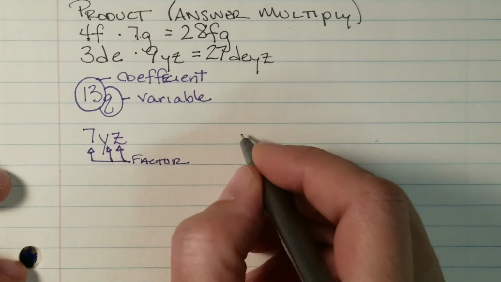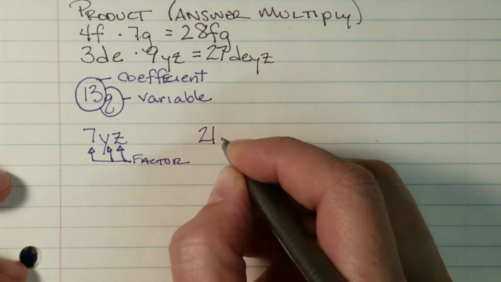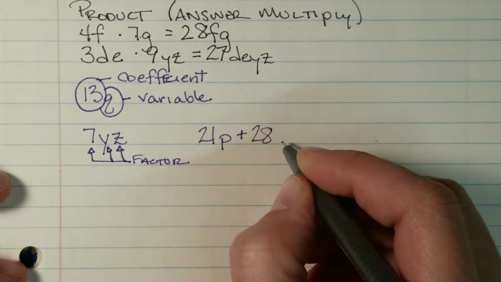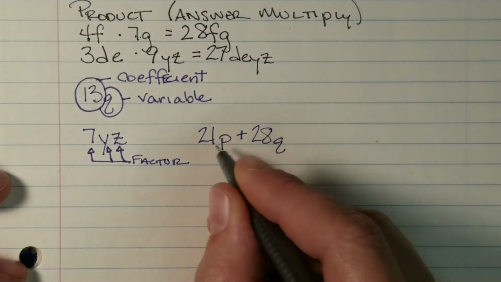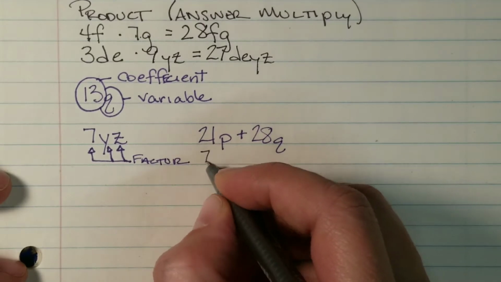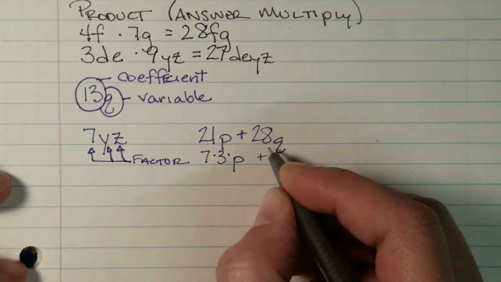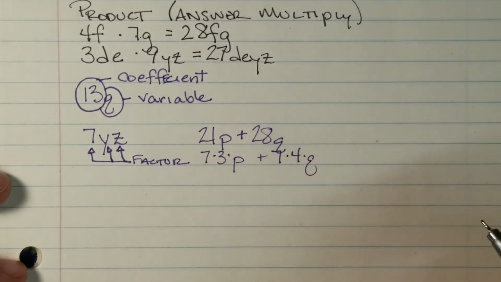If I had two expressions being added, and one was 21p plus 28q, I could factor something out of both of them. Here's how. 21 is really 7 times 3 times p. And 28 is really 7 times 4 times q.